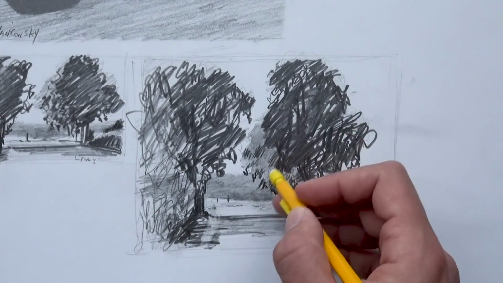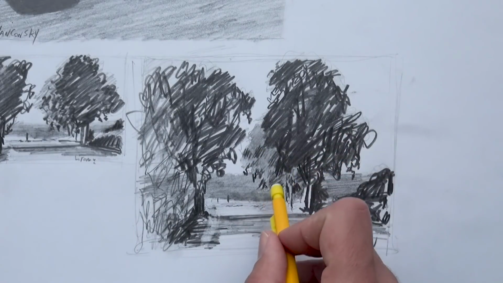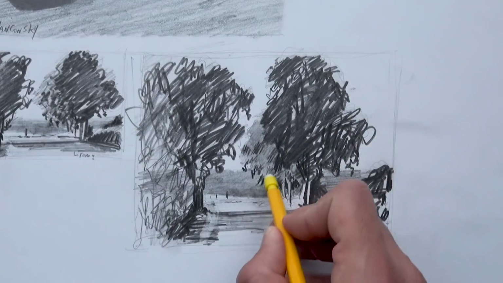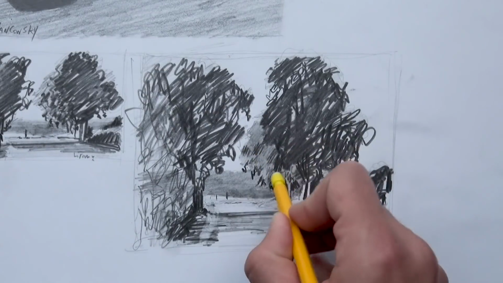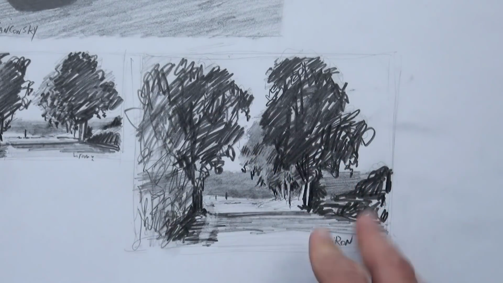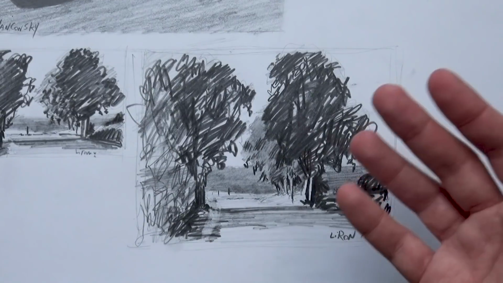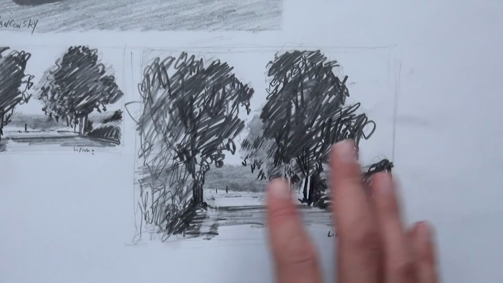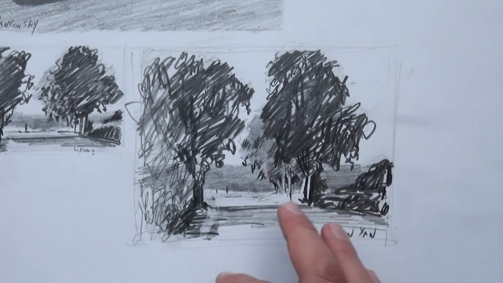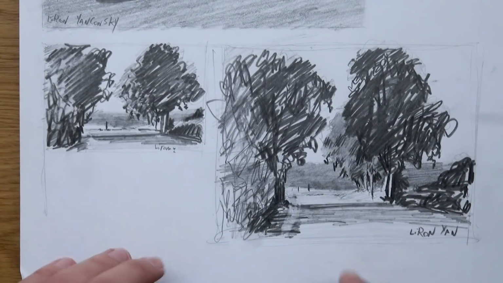If you notice, this tree here at the back has contrasts that are darker than the background and also lighter, because it has a lot of light spots where the leaves reflect the light that hits them. It was a very interesting day, a very interesting light and shadow situation. So these are the two preparatory sketches that I did.